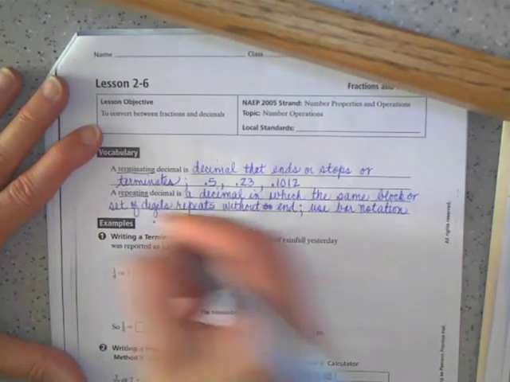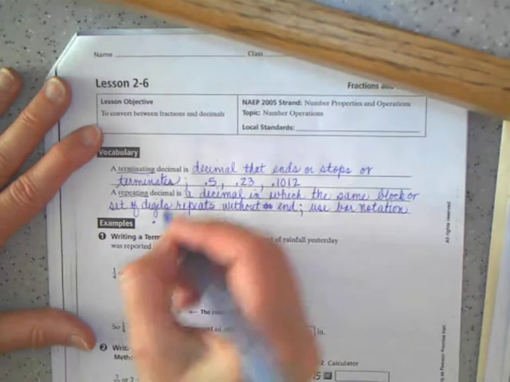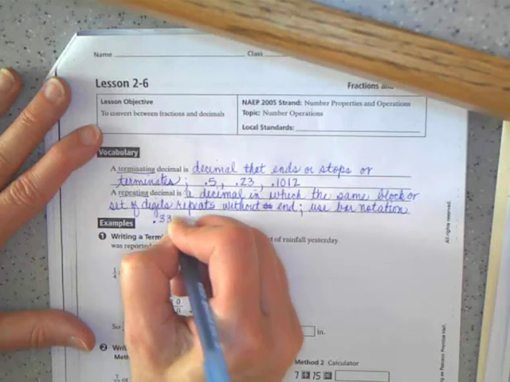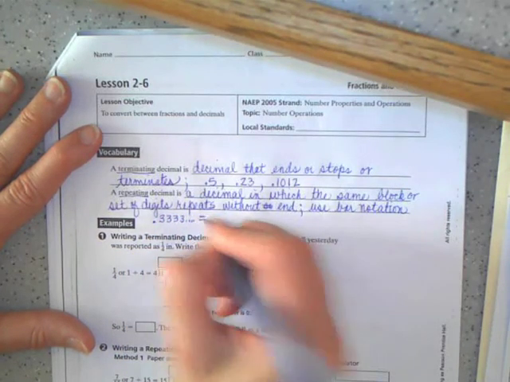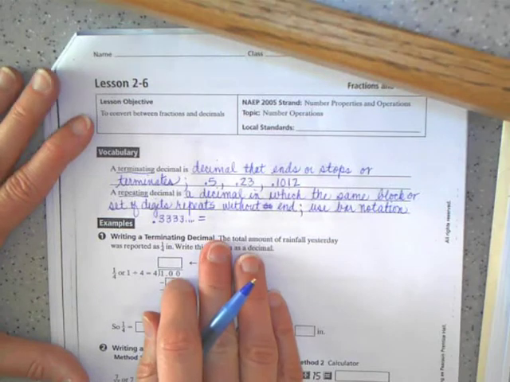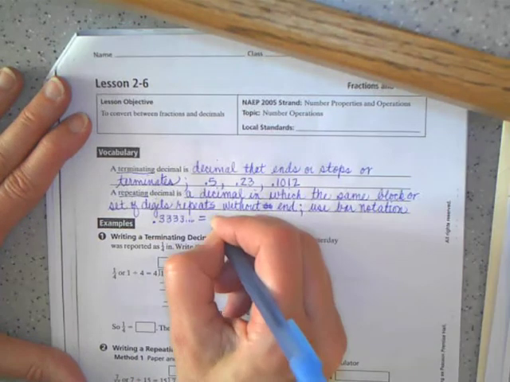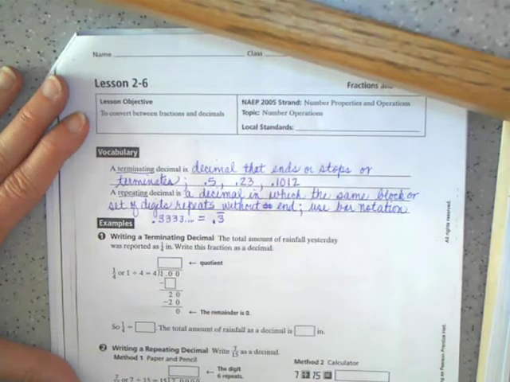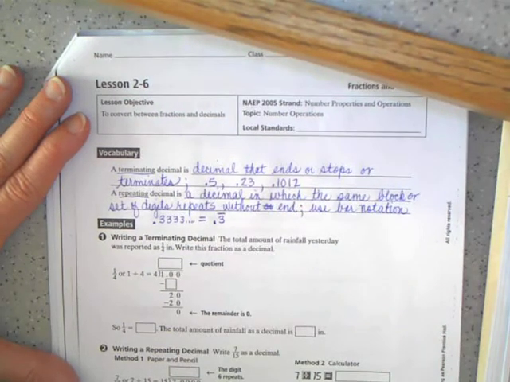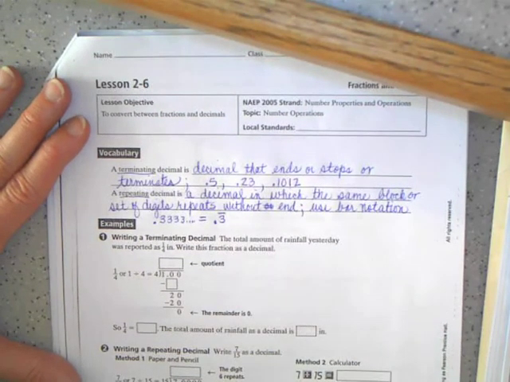You might on your calculator get a decimal where you see just a whole bunch of threes, and it fills up the whole screen with threes. This is what we would classify as a repeating decimal. We would write that with bar notation as 0.3 with a bar over the 3, because the 3 repeats over and over and over again.